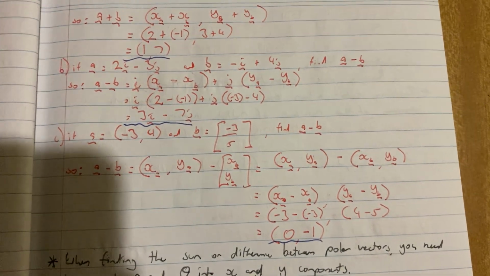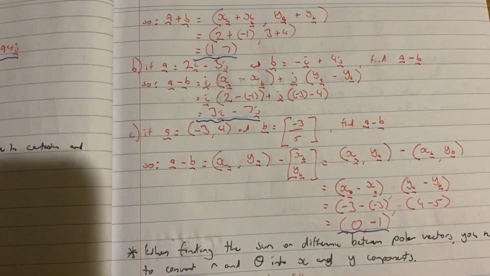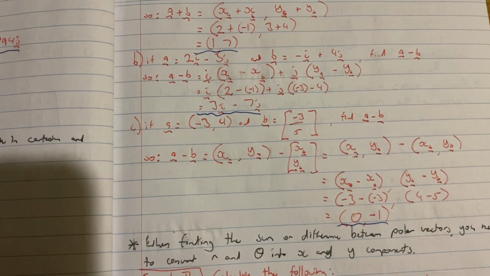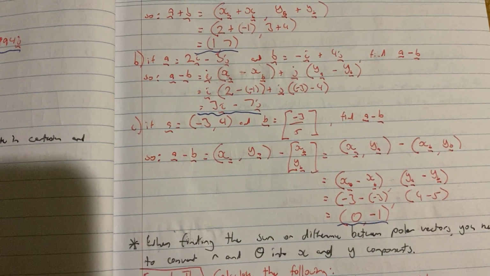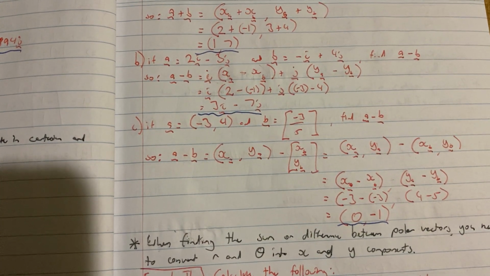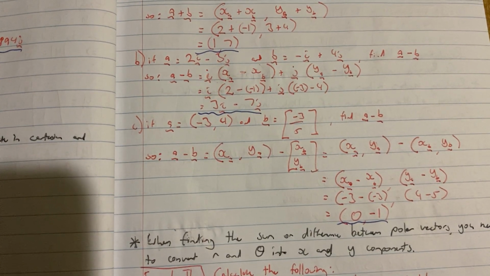For our final example for this one, let's just move this a little bit. There we go, so there's just less shade to see. If we had them in matrix form, or we had one of them in matrix form, this one's a bit trickier. If A is represented as (-3, 4), and B is represented as (-3, 5), find A minus B.